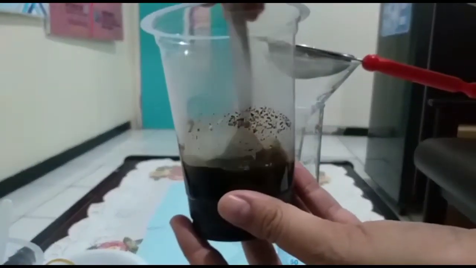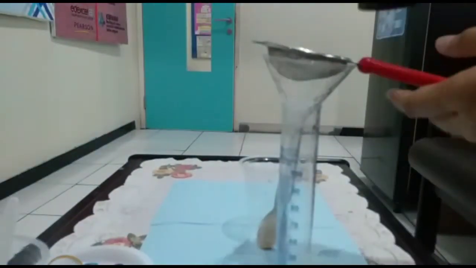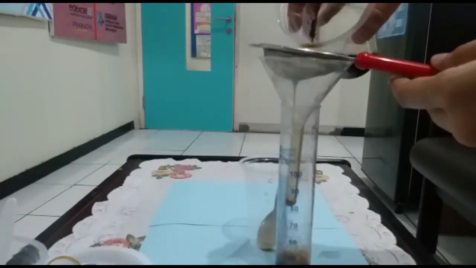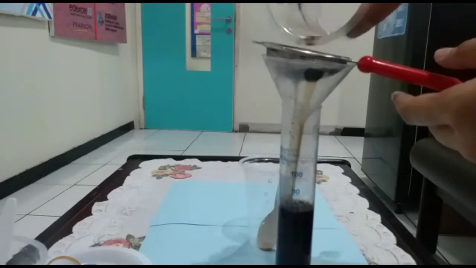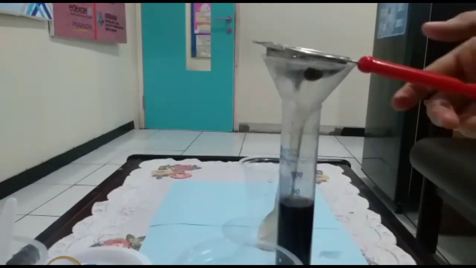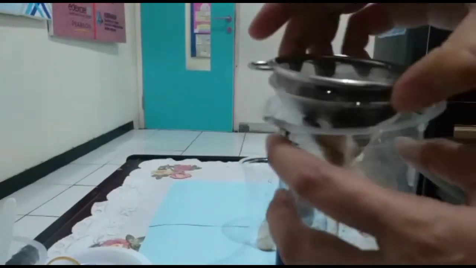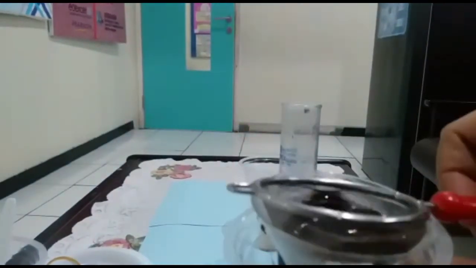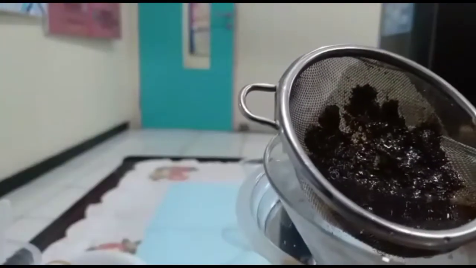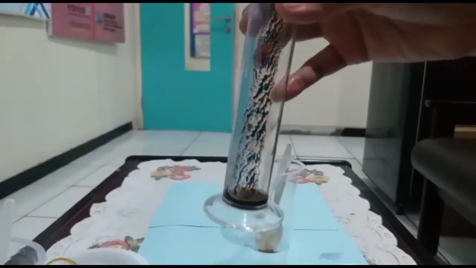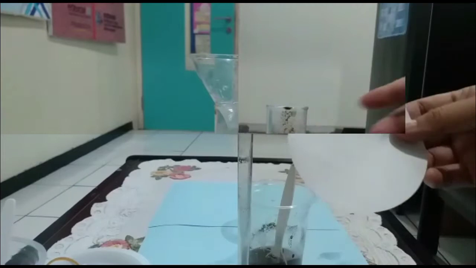We are going to use sieving and pour it into the sieve. As you can see, the coffee mixture stays on the sieve while the leftover is still in the measuring glass.